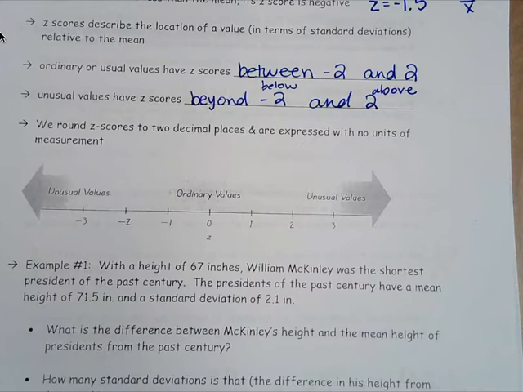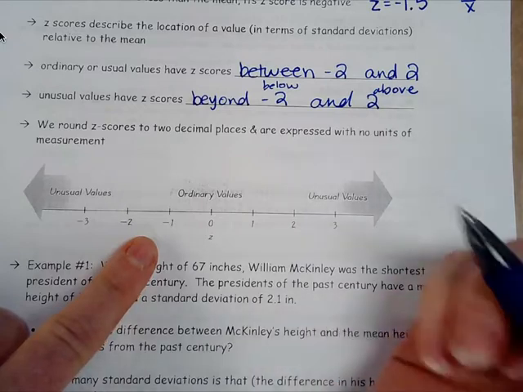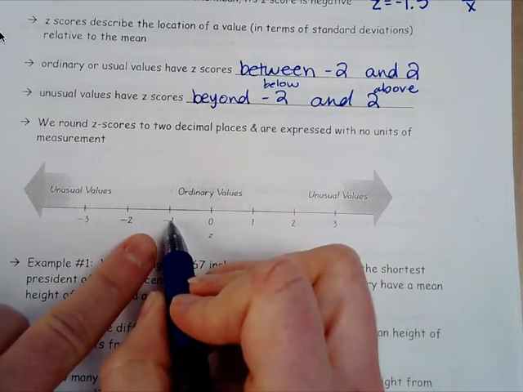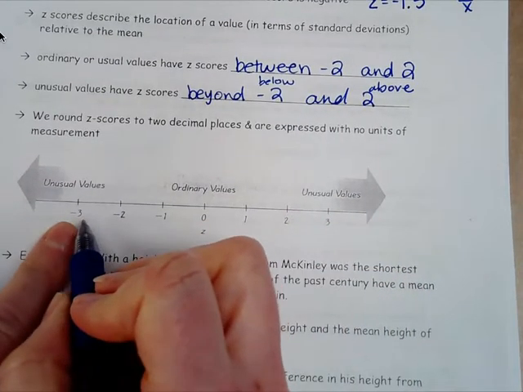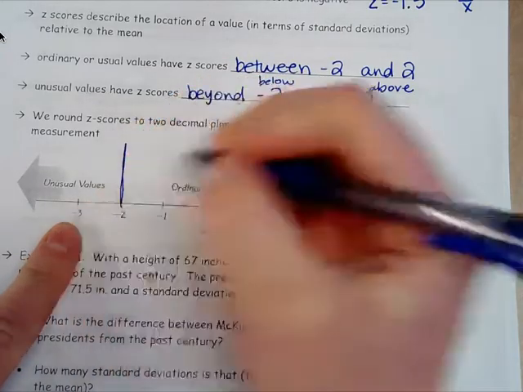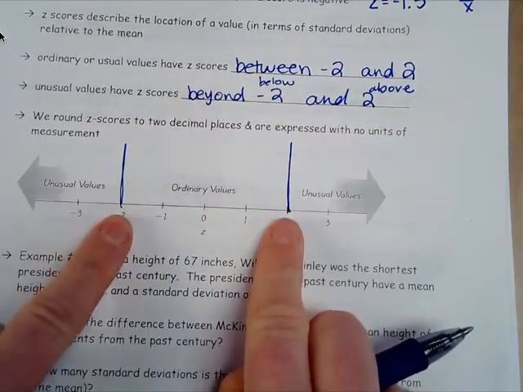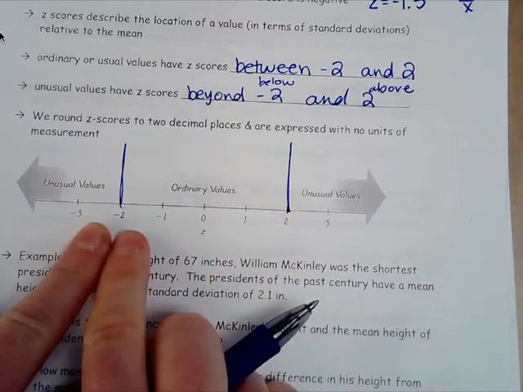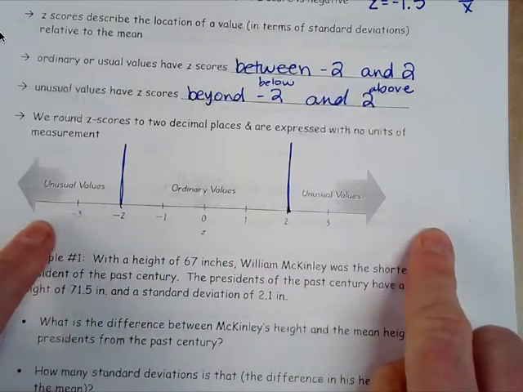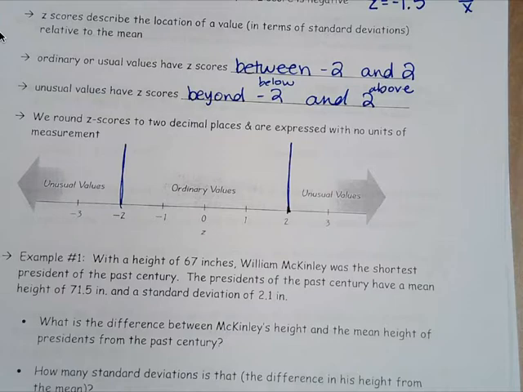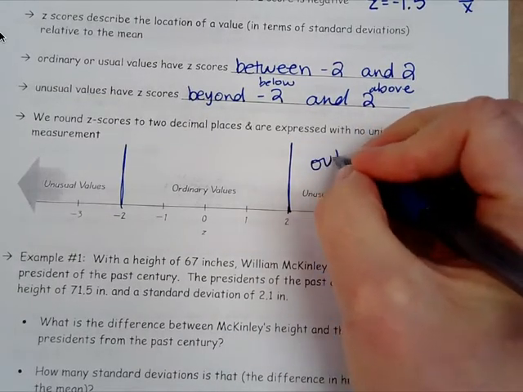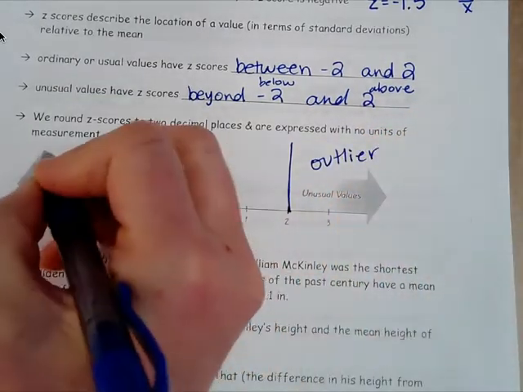We'll round z-scores to 2 decimal places, and they're expressed with no units of measurement. So we just say z equals blank. Like I was saying with our empirical rule, this is 1 standard deviation below, 2 standard deviations, 3 standard deviations. Right here is our boundary of ordinary or usual values, and anything outside of that boundary is considered unusual. We could also say they're outliers or extreme values.